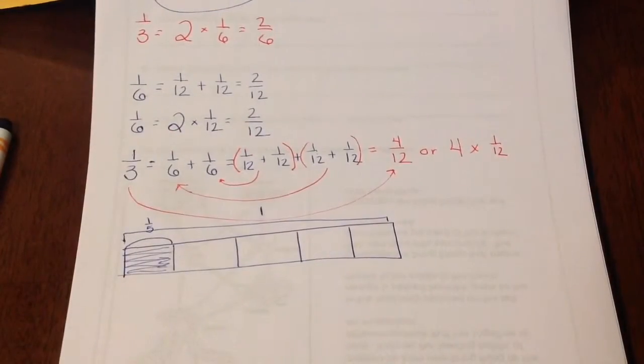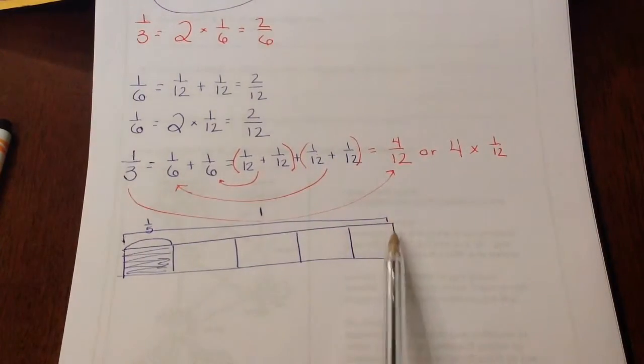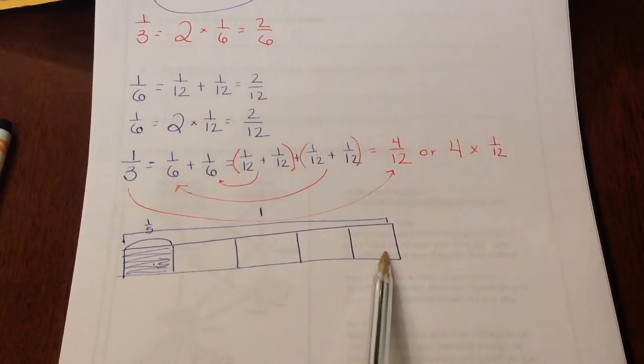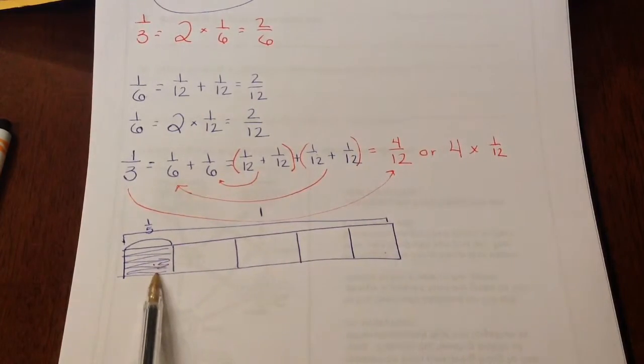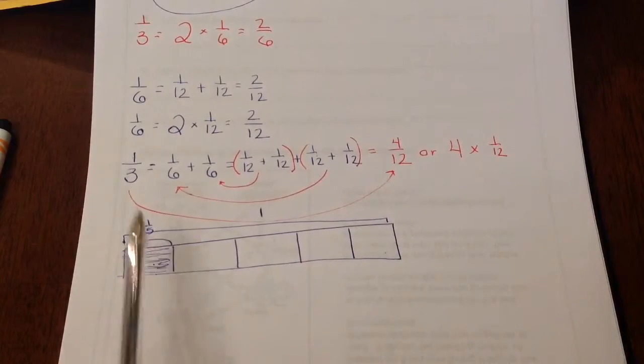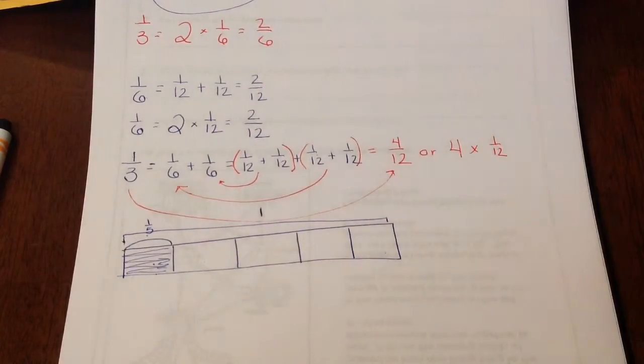The next one we're going to look at is a little more complex. It's a lot more parts to it. I would like you to draw this tape model where the whole is represented, and we have cut it into fifths. We've shaded in 1/5, and we've written it above. Go ahead and draw that tape model.